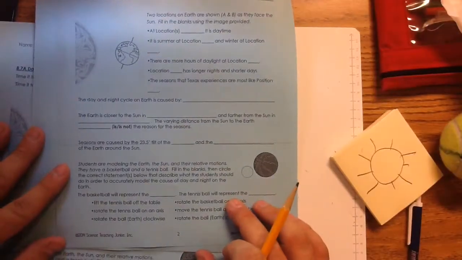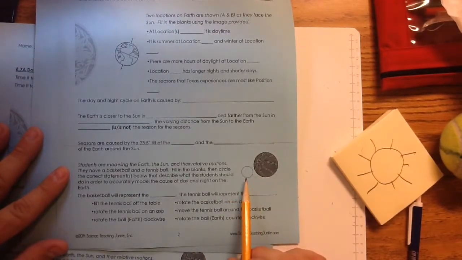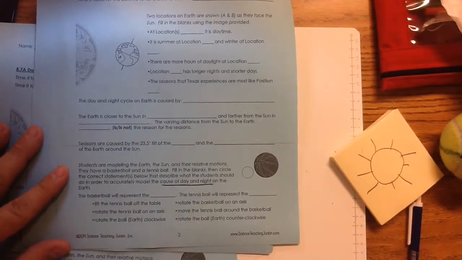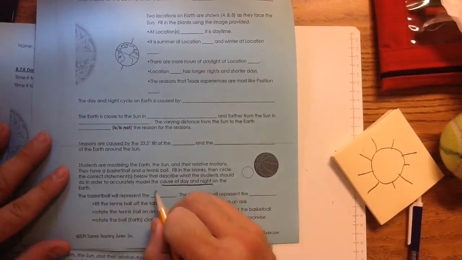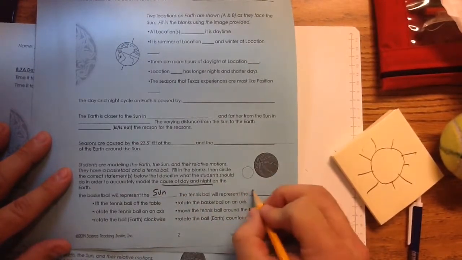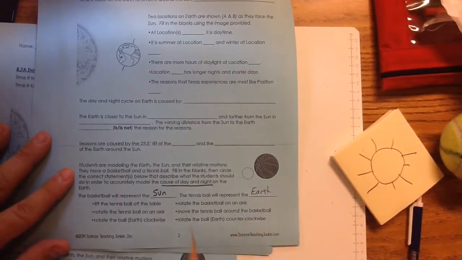Okay, so we want to know now how you would represent the Sun-Earth relationship with a basketball and a tennis ball. And we're concerned only right now about the cause of day and night, not the seasons. And that's important, we'll see in a moment. So in this situation, the basketball will represent the sun, and the tennis ball will represent the Earth. Again, just day and night.